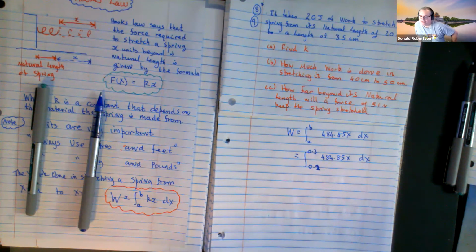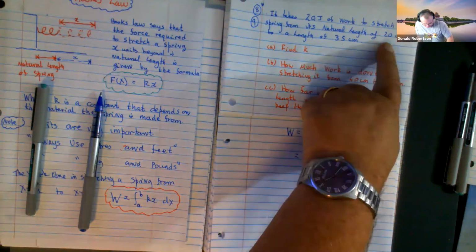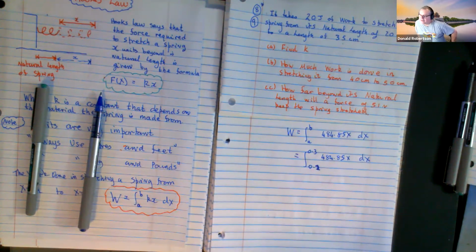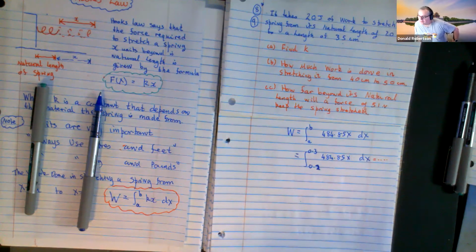Now, do you notice in this question, they didn't say stretching it from its natural length, or how would they phrase it? 40 centimeters beyond its natural length to 50 centimeters beyond its natural length. Do you notice they never had that phrase beyond its natural length? And because they didn't have that phrase, that's a raw 40. So 20 to 40 gives you this guy, and that gives you the other guy. Does that make sense now? Now I'm dotting this because would you agree that's just one really, really ugly power rule.